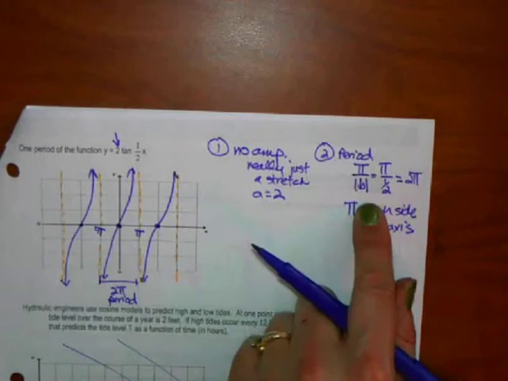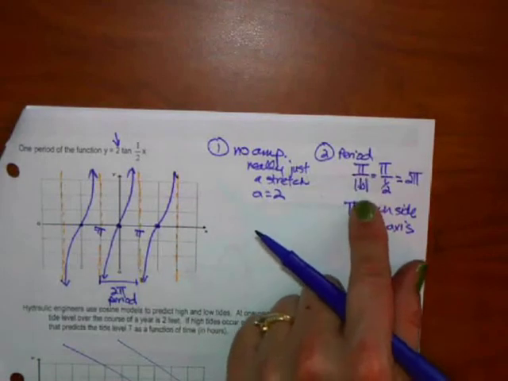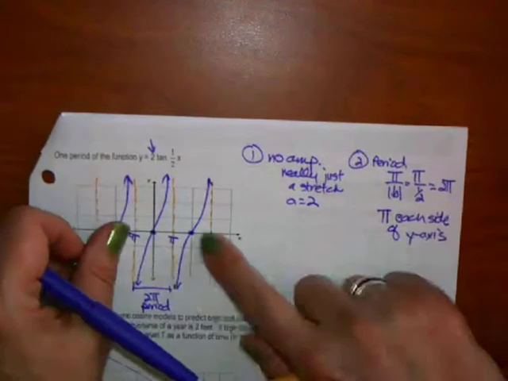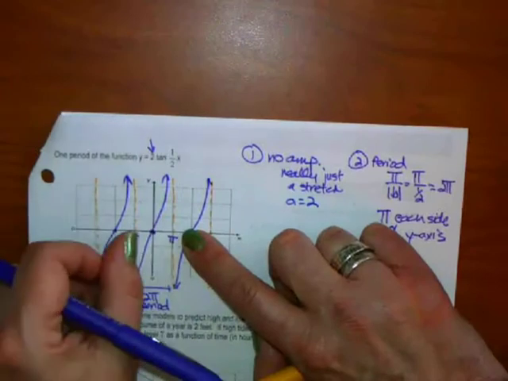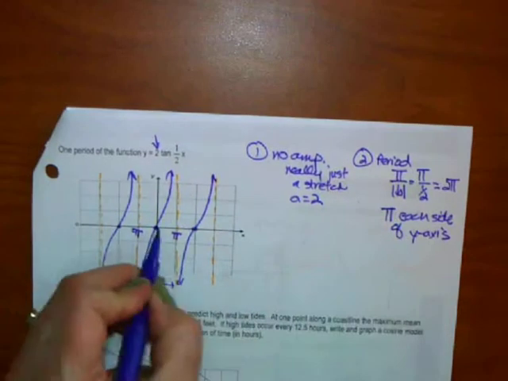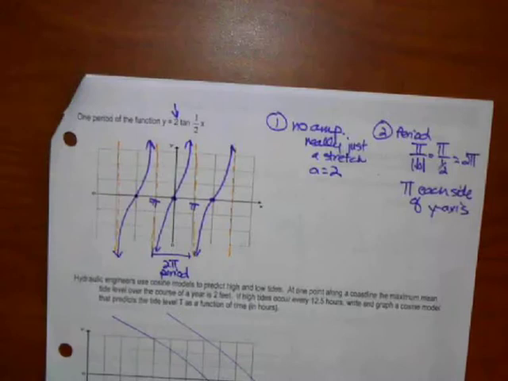But you need to determine the period by taking pi and dividing it by the absolute value of b. So you have a period of 2 pi, and you split that up over the y-axis. Part of it goes in the positive and part of it goes in the negative. And then you just put the x-intercepts there and draw it like that. It's kind of fun to play with these on your calculator if you feel so inspired.